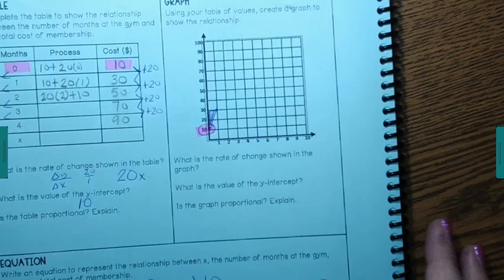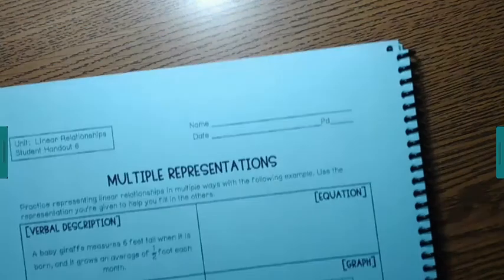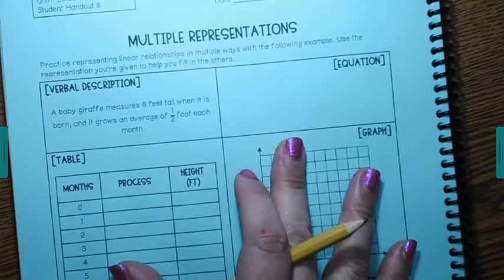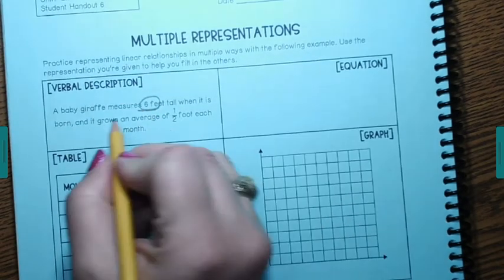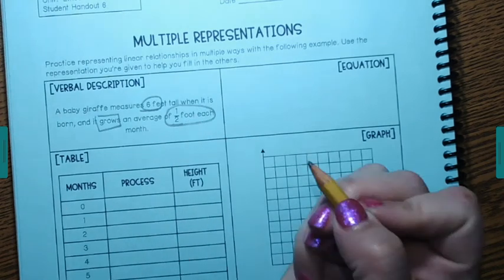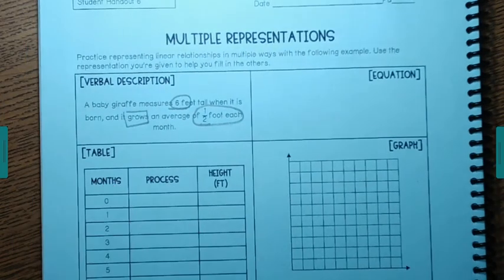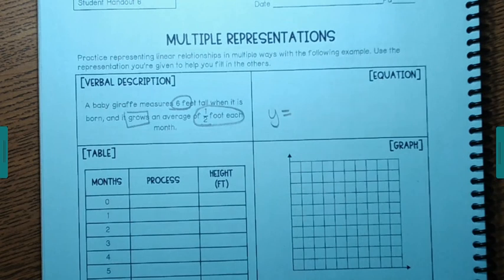All right. Now we can go to the next page. Page 37. It says a baby giraffe measures 6 feet tall when it is born. It grows a half a foot each month. So let's write our equation. y equals, okay?